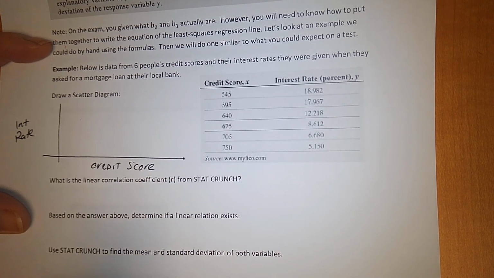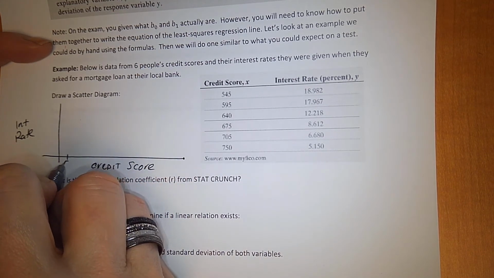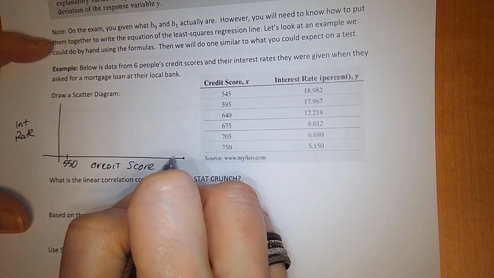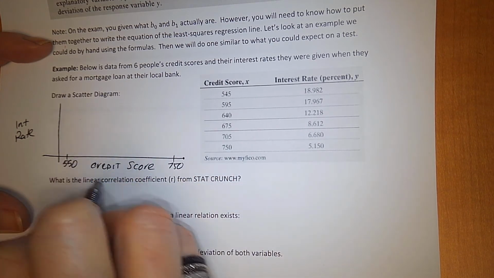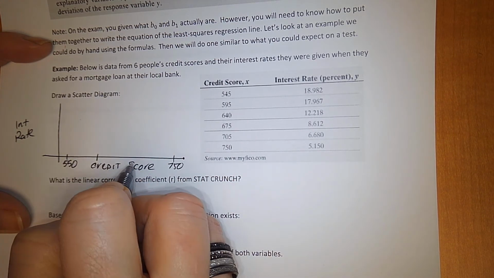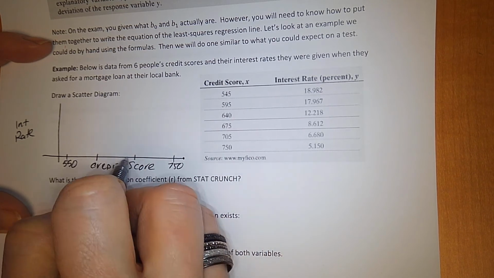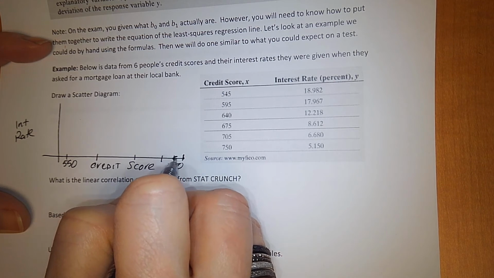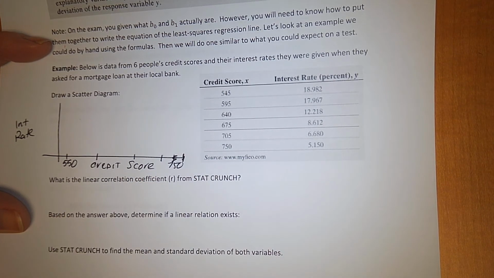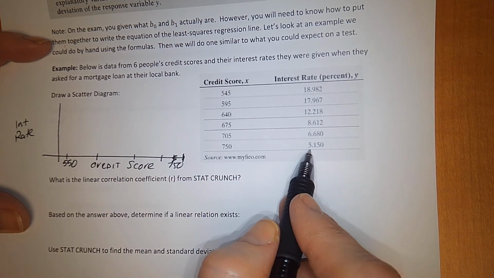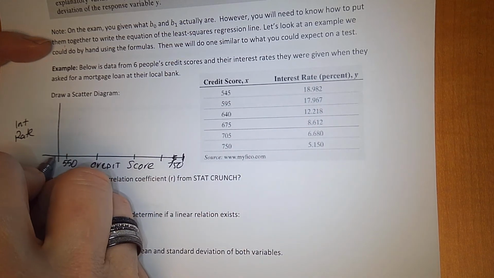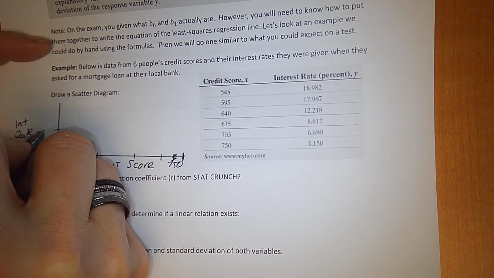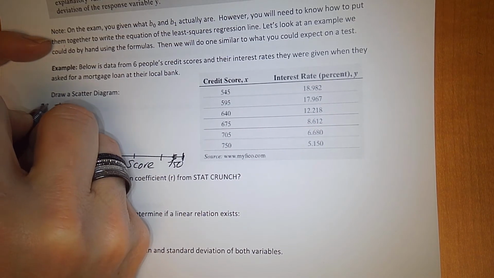Our credit scores range anywhere from 550 all the way up to 750. So let's see, we also got 600, 650, 700, and 750. There we go. Our interest rates range anywhere from 5 up to 19. So let's just start at 0. We'll go 5, 10, 15, 20.